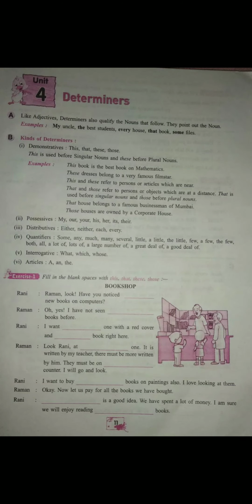Today we are going to see Unit 4 of the grammar book, that is determiners. We already studied in the previous class what a determiner is. These words just qualify the nouns. Like adjectives, determiners also qualify nouns, but the parts of determiners are different and their uses are quite different from adjectives.